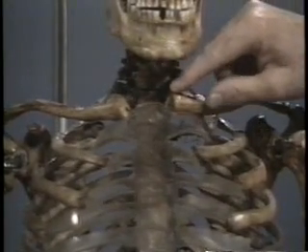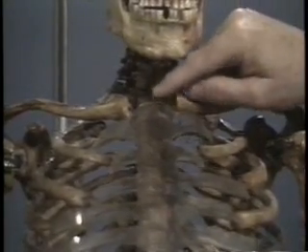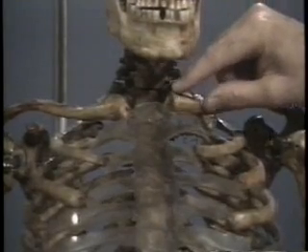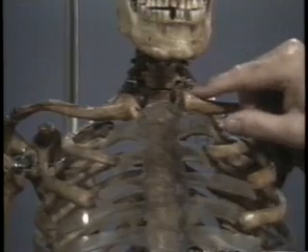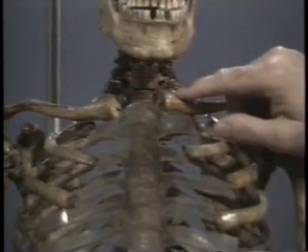Now the sternal end of the clavicle, this would be the end here that attaches to the sternum, is the last epiphysis of the body to unite. And let's focus over here. I have a series of 4 clavicles to show you the closure of the epiphyses, and this epiphysis closes roughly at about age 25.